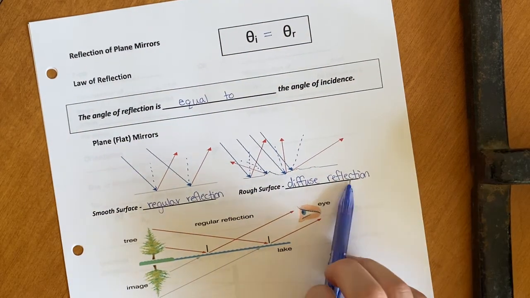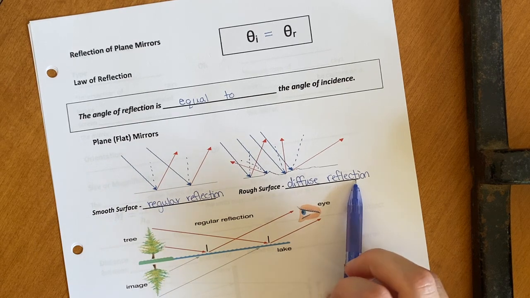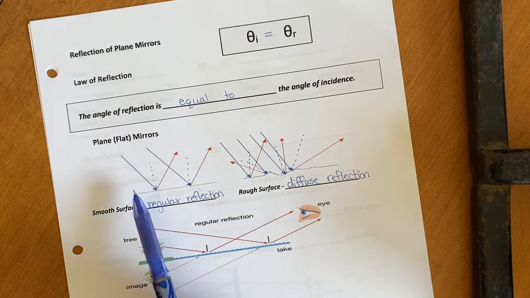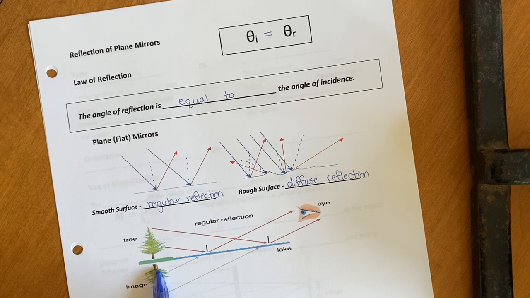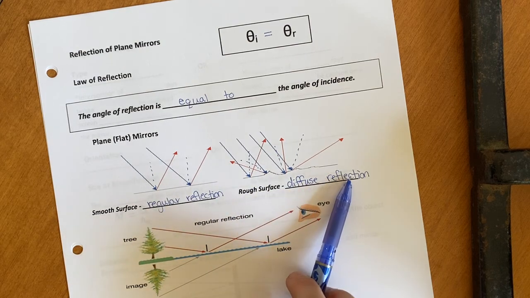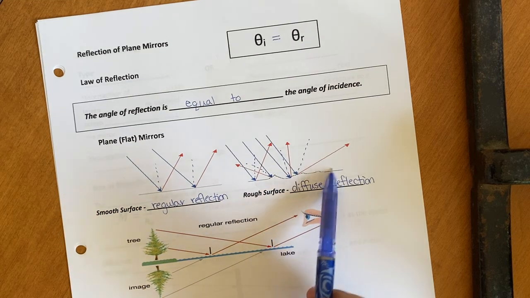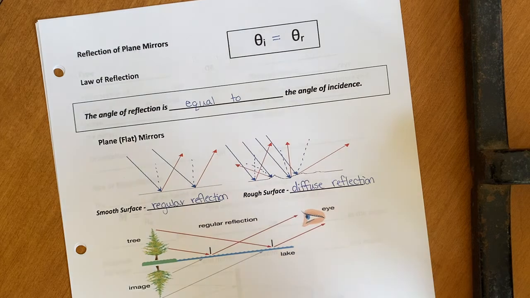An example of this would be if you were looking out at a lake. In the morning when it's super quiet and smooth, you would get regular reflection, where the image in the lake looks exactly like how it is above. But diffuse reflection might happen later in the day when it gets windier and the water becomes all choppy and it's not a smooth surface anymore. Then the reflection in the water is very blurry and you can't really see anything clearly.